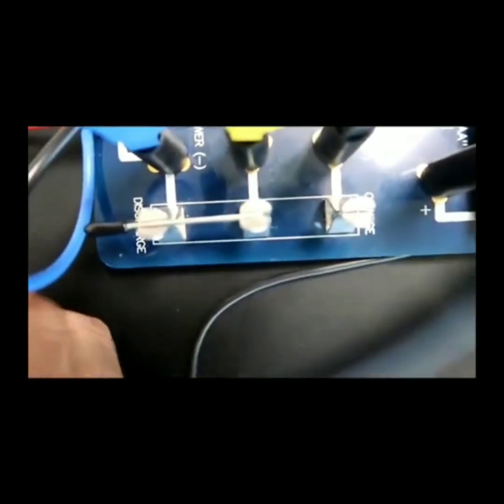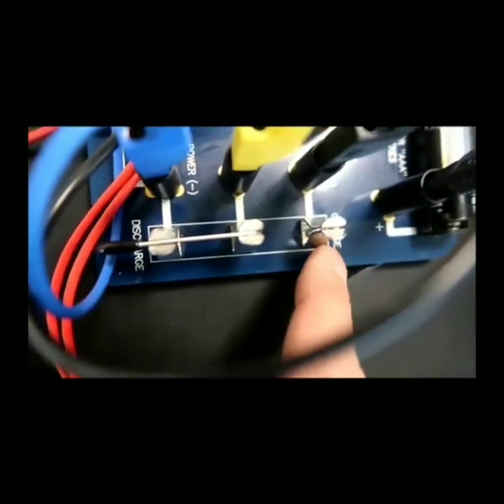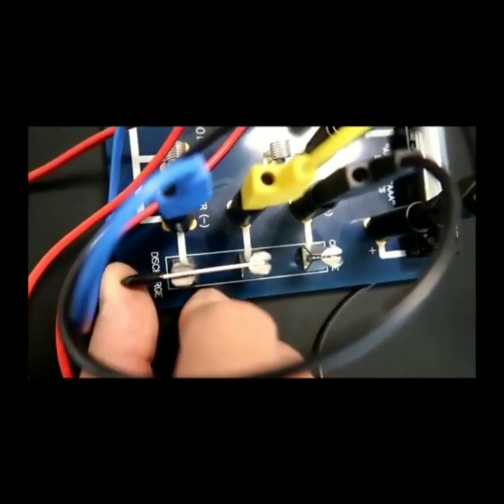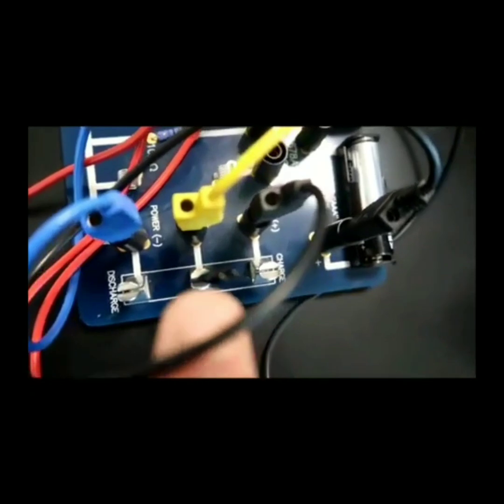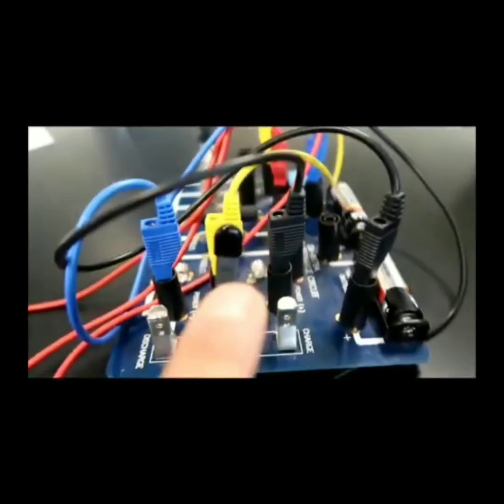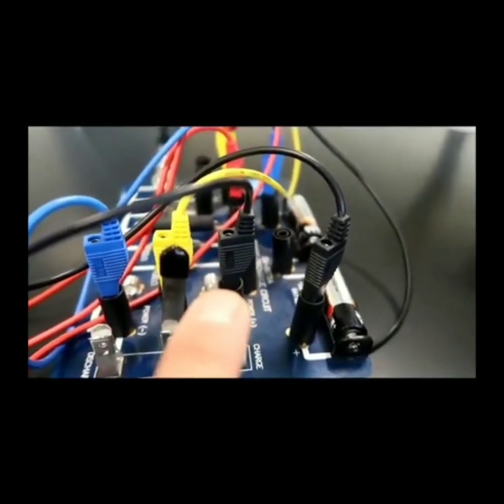Now this is a switch. In this switch we can go to the charge or discharge. So this is the discharge side, so I am now discharging, and this is the charge side. So I can go like this. When I close this switch now here, it will start charging.